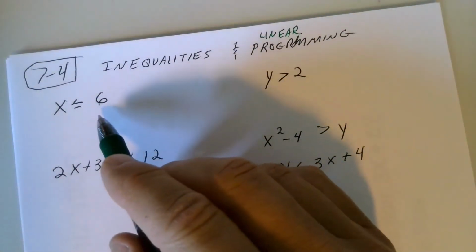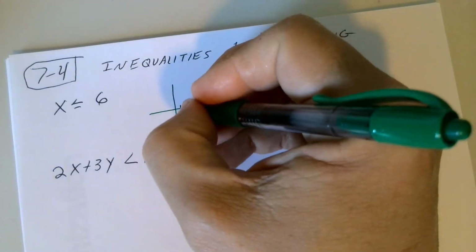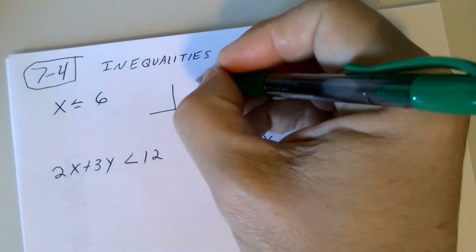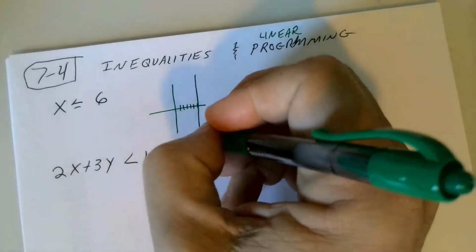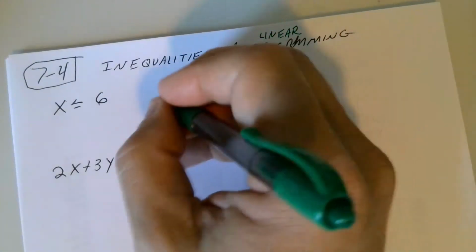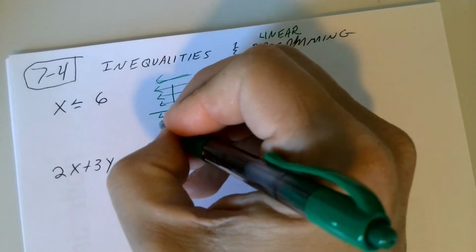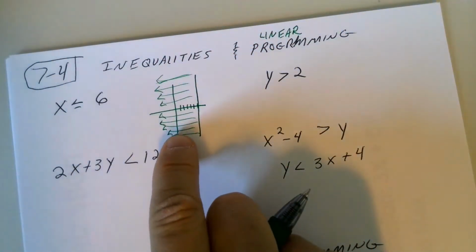So x is less than or equal to 6, and if I was to graph this right now, and I put x is 6, 1, 2, 3, 4, 5, 6, less than or equal to means it's a solid line, so I'm going to put that right there. And all of this area right here would be the solution set to that. So the solution to that expression is a half of a plane.